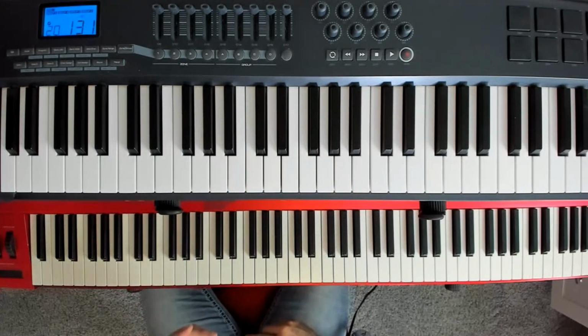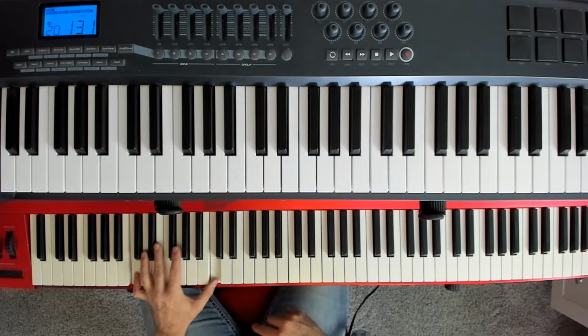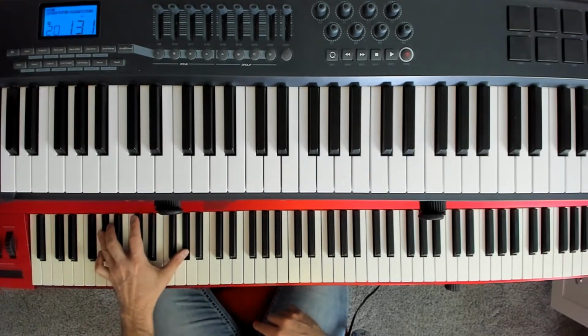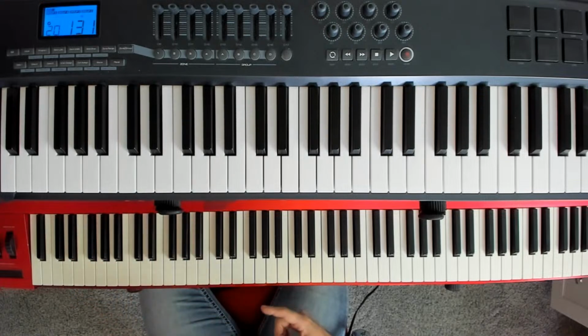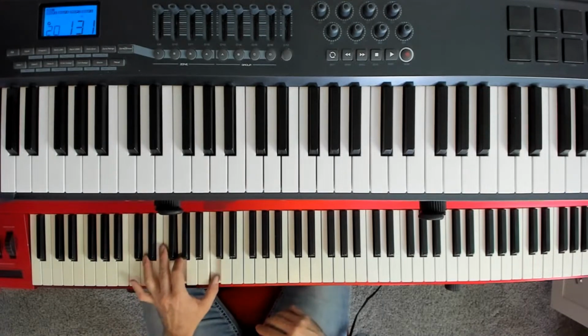The left hand, again, is following that chord progression of C minor, A flat major, E flat major, B flat major, and the left hand is just doing a 1, 5, 8. We're in 6/8 time signature, so it's 1, 2, 3, 4, 5, 6, 1, 2, 3, 4, 5, 6, 1, 2, 3, 4, 5, 6.